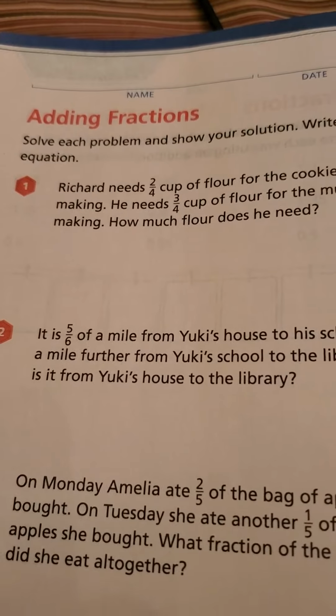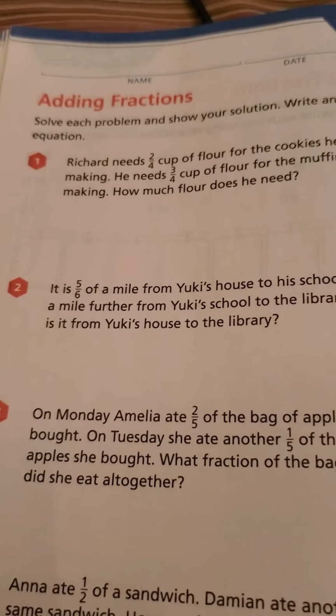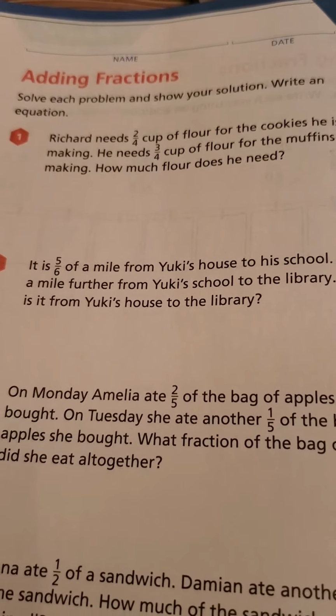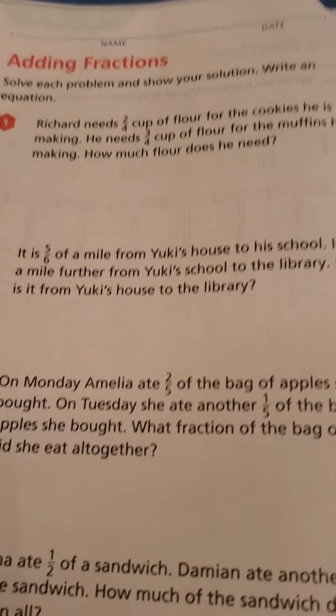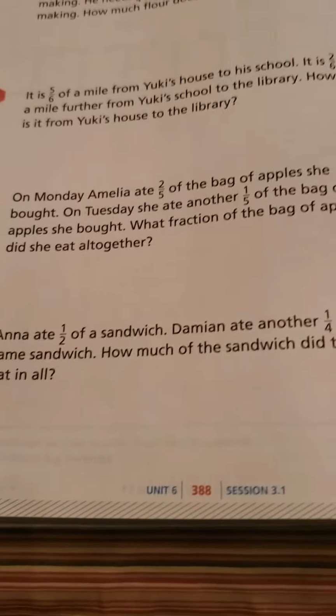Okay, boys and girls, I'm back with another video. Here we're going to be using our investigations book. We're going to be reviewing adding fractions. You might have done some of these pages, you may not have.